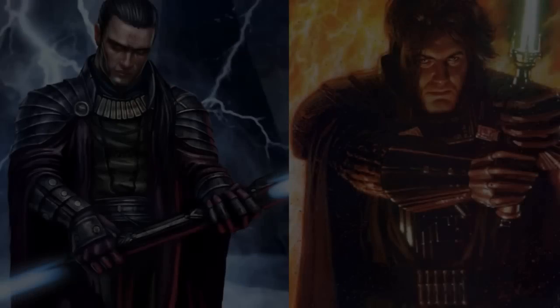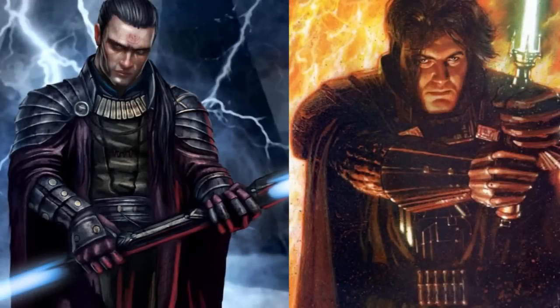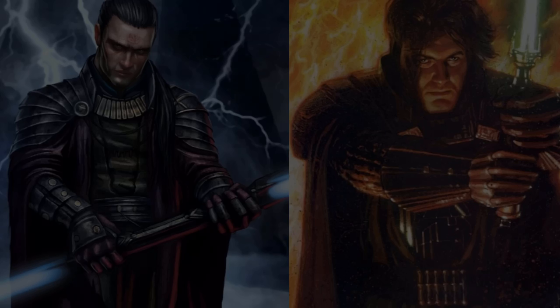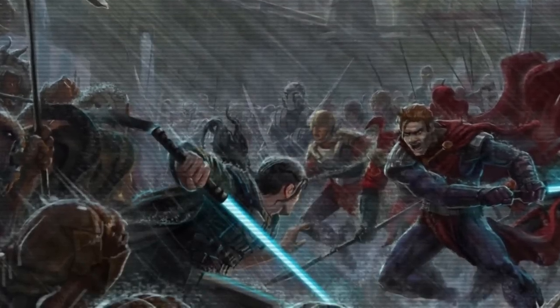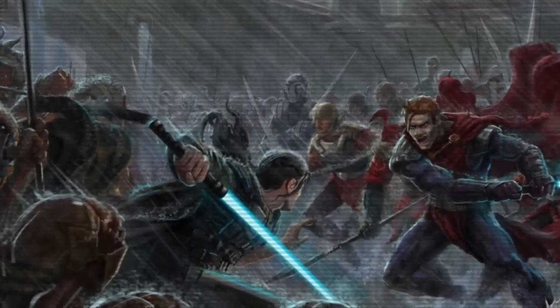This series of conflicts started with the Great Sith War, where Sith legends Exar Kun and Ulic Qel-Droma attacked the Republic of the day. This outburst was relatively surprising because after the Great Hyperspace War, which I mentioned earlier in this list, there was some peace within the galaxy.